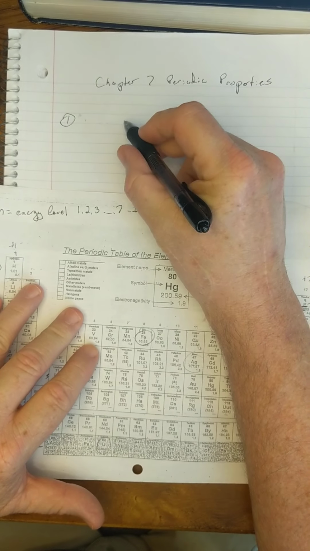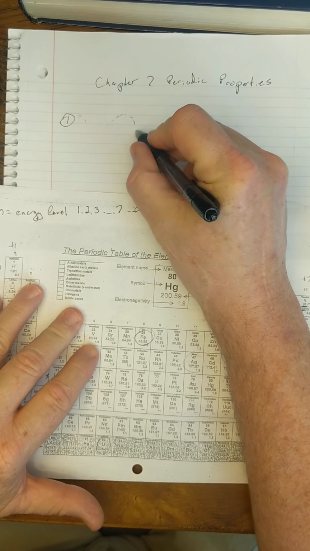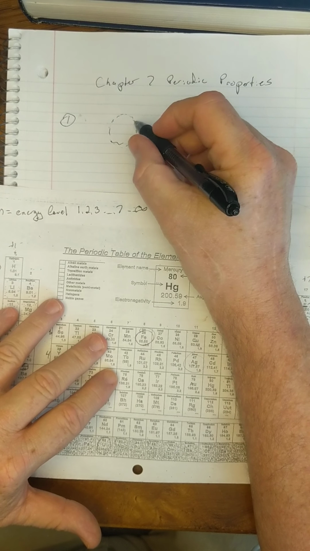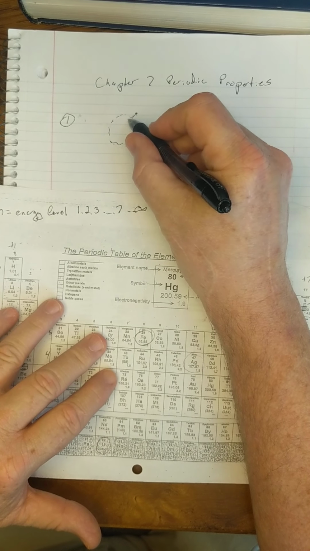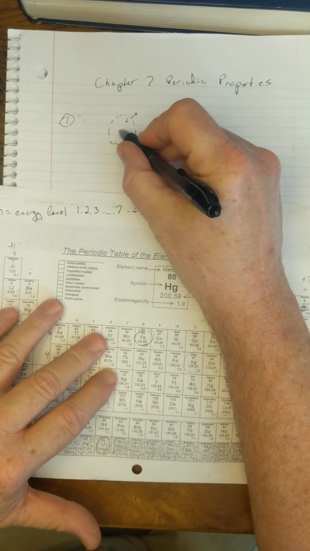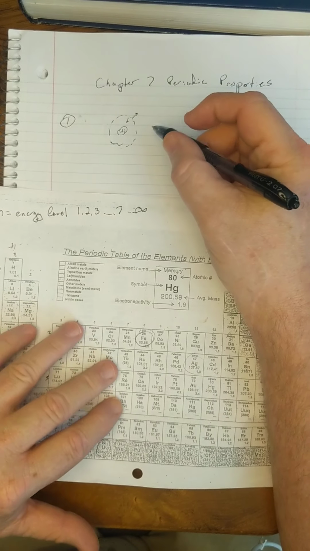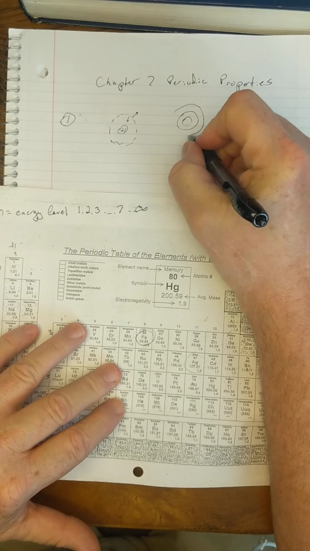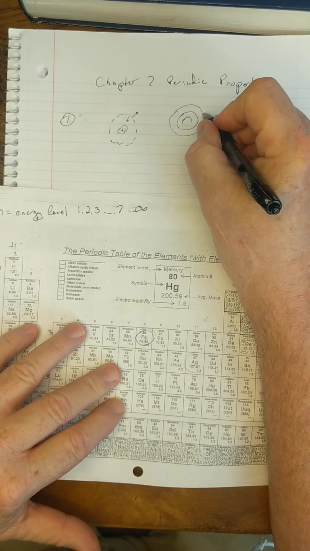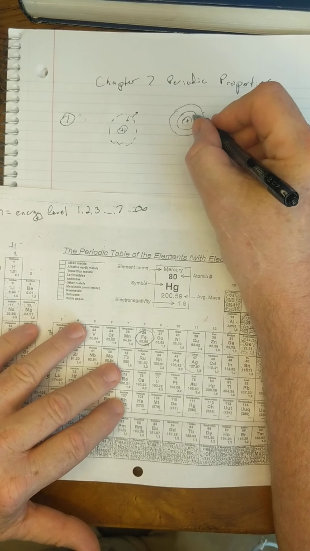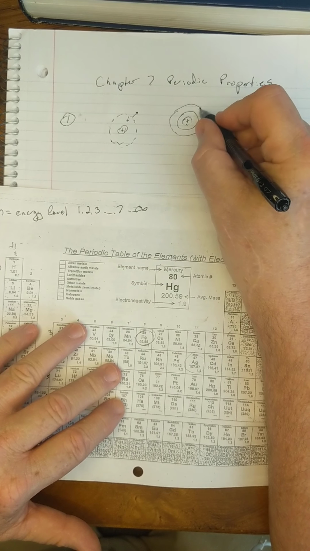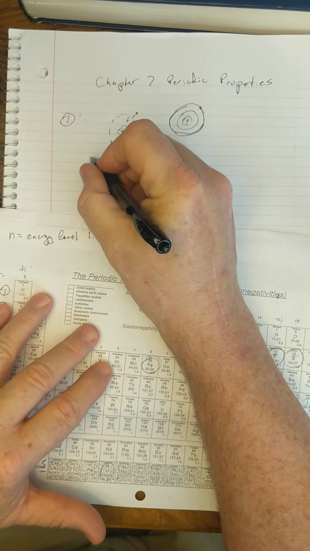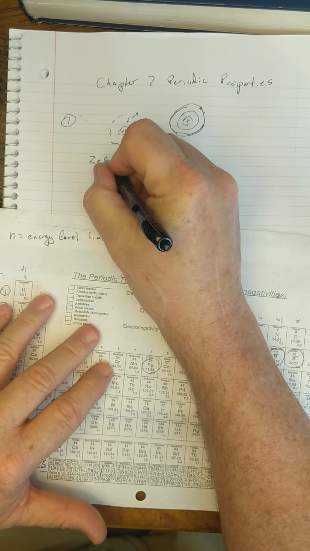The size of the atom is determined by the electron cloud. What causes that cloud to get bigger or smaller is the amount of protons in the nucleus. As the electrons add in shells, every time you complete a shell, you have an equal amount of protons as the number of electrons in a shell, and they tend to cancel each other out. So the first property I'm going to talk about is Z effective.